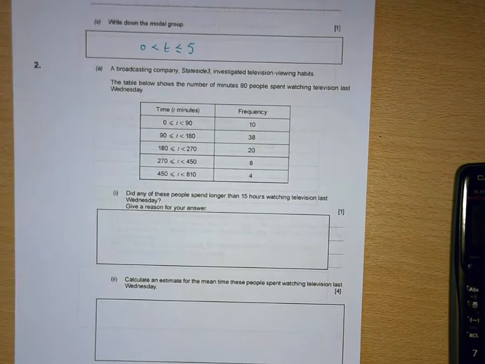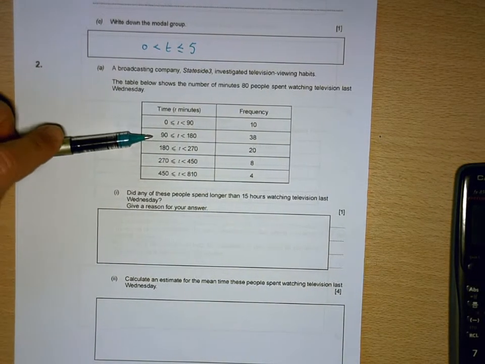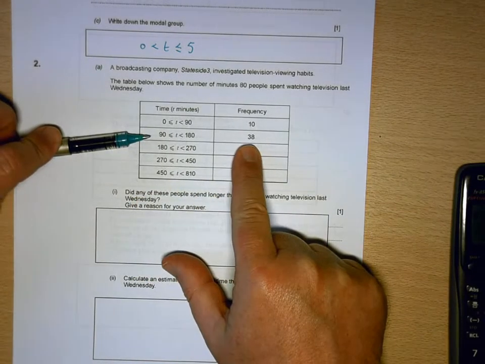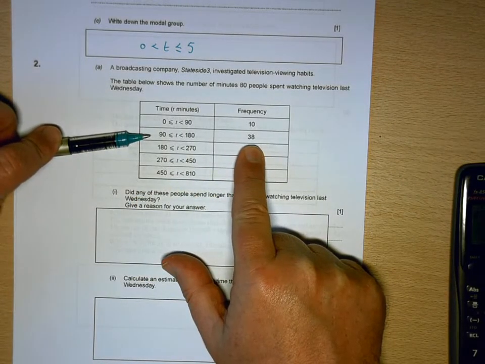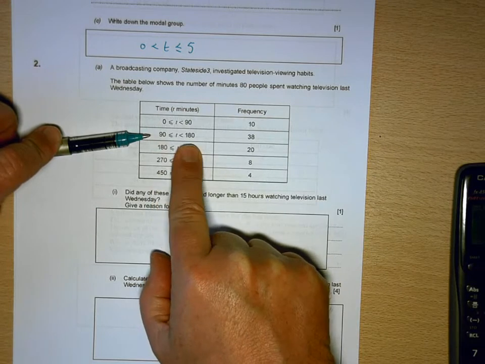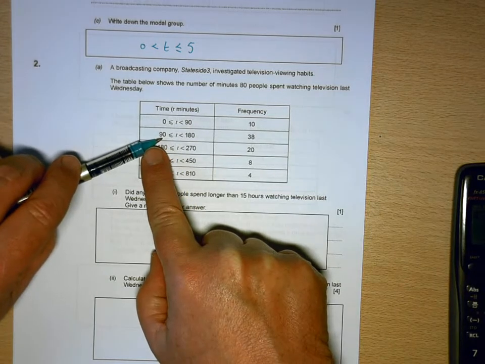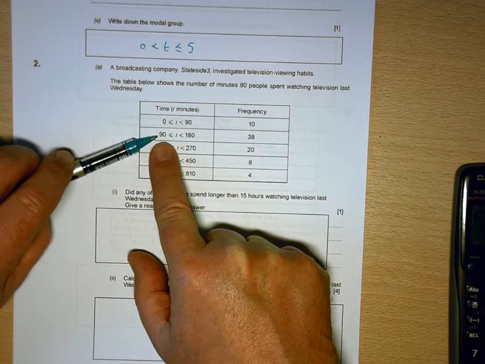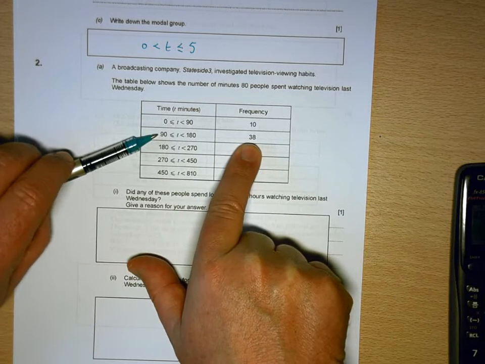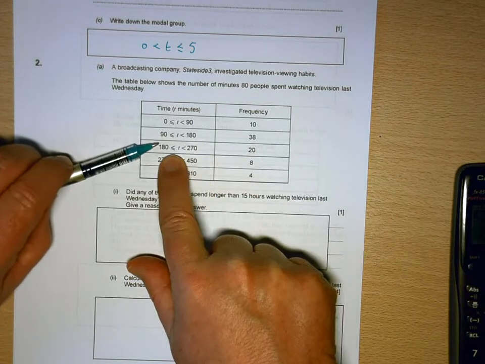Question 2. Broadcasting company, Stateside, investigated television viewing habits. The table below shows the number of minutes 80 people spent watching television last Wednesday. So pick a row. That is saying that 38 people spent between 90 and 180 minutes watching TV. And the or equals in this case is connected to the 90. So if they watched it for 90 minutes exactly, they'll be in that group. But if it was 180 minutes exactly, they would be in the following group.